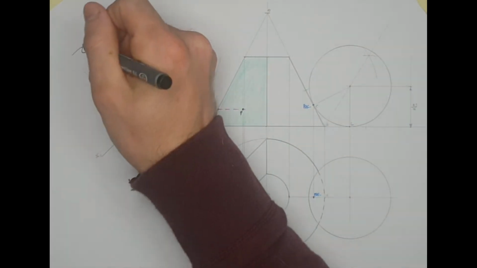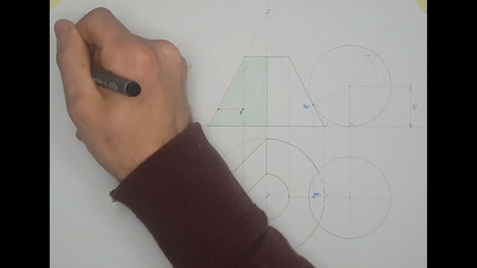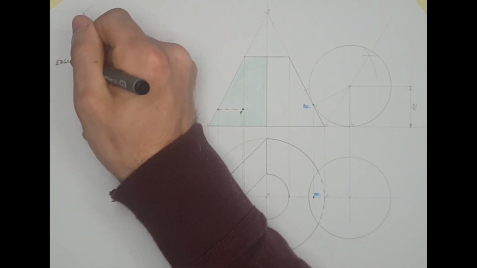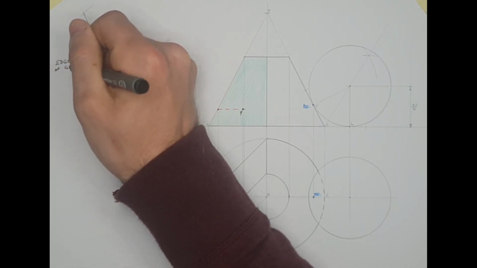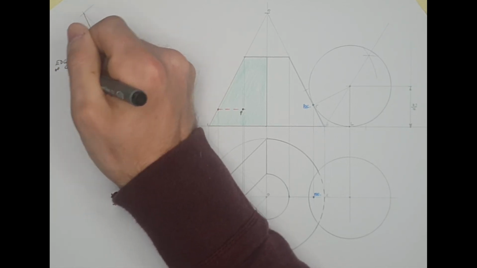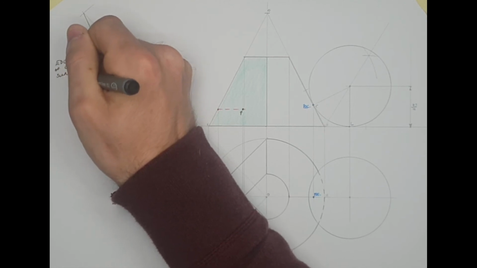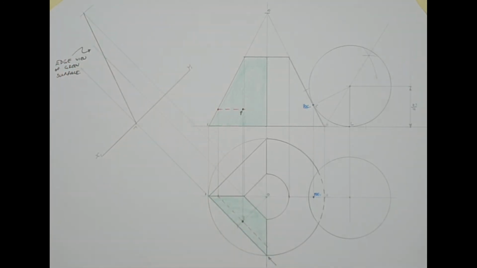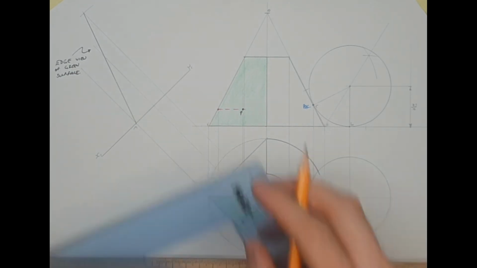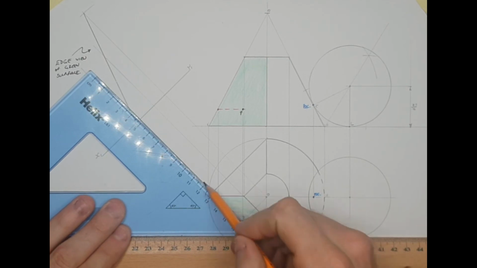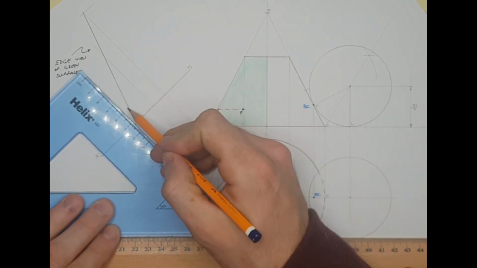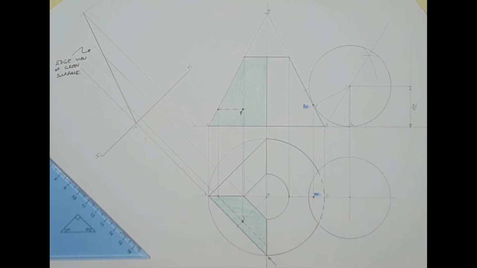I'm going to label it as the edge view of green surface. Now, where's point P? Well, point P projects straight from plan up and hits the edge view right there. That's point P.